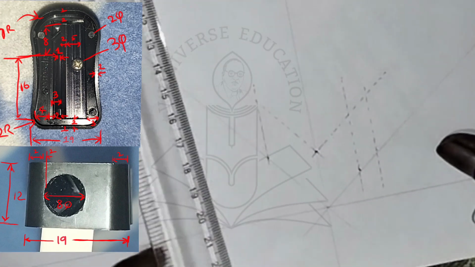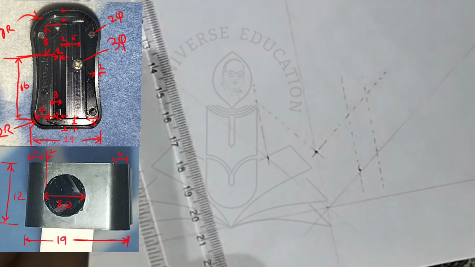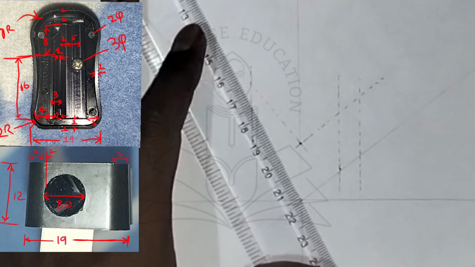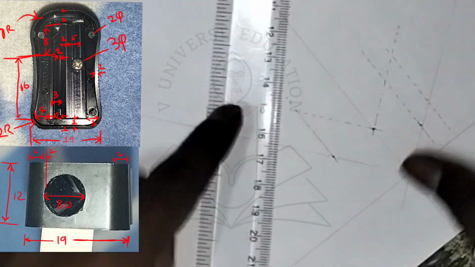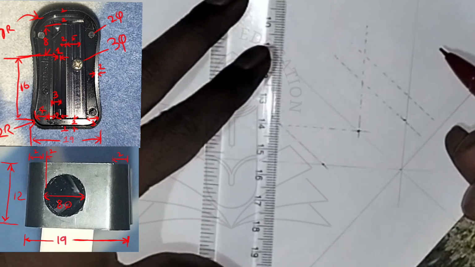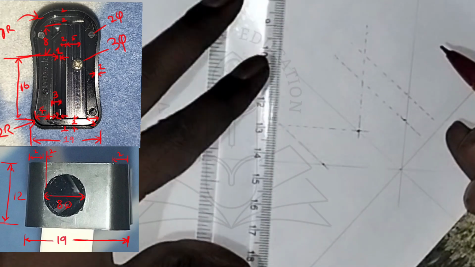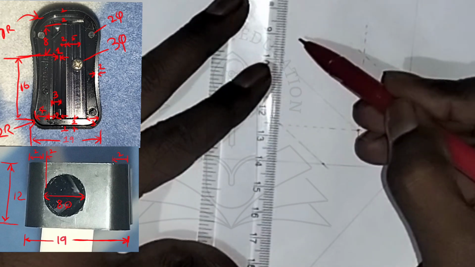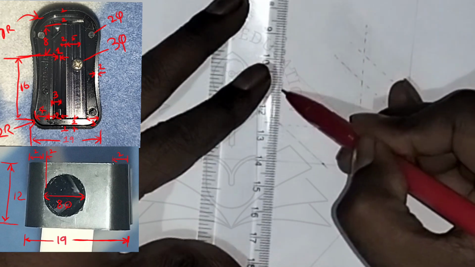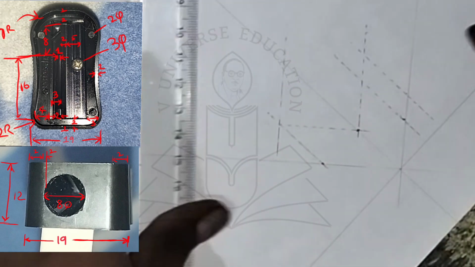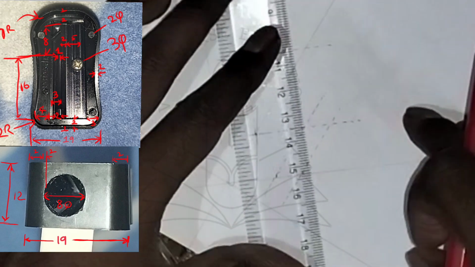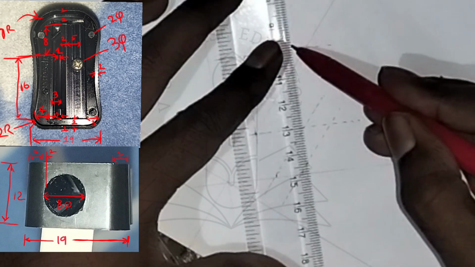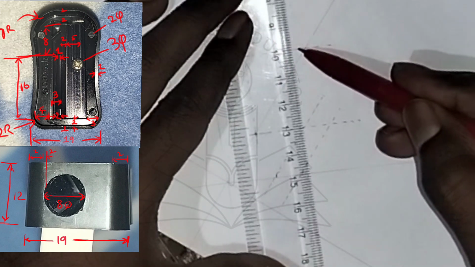Now we are just projecting the backside line, which is from the top left to the backside corner, and now from the front top right side corner we are projecting to the backside.